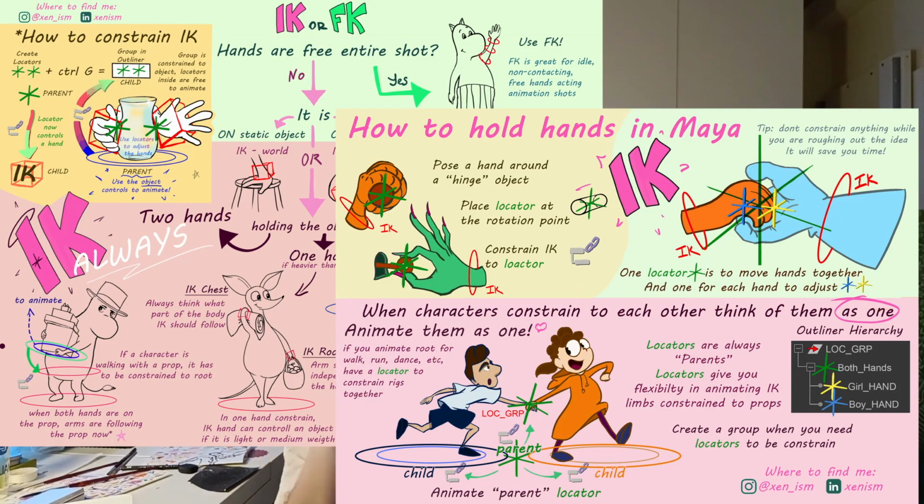Constraints are probably the most valuable thing you can learn as an animator because it will open so many doors of how to do different animations. And I have these beautiful charts that I've done for the constraints, explaining how different constraints work and how do you constrain. You can find them on my LinkedIn as separate posts.